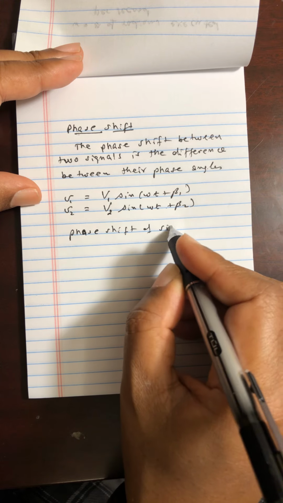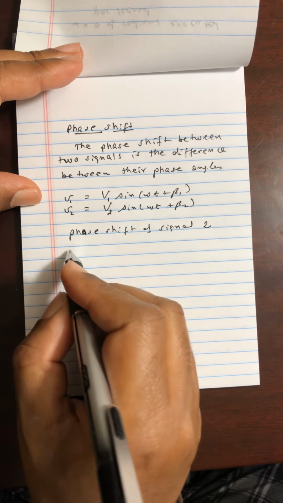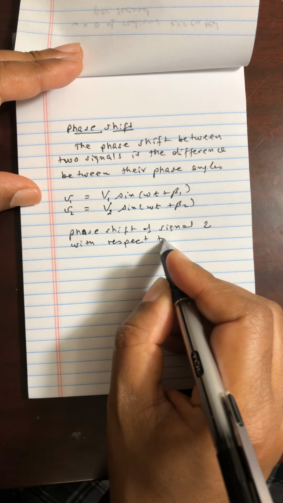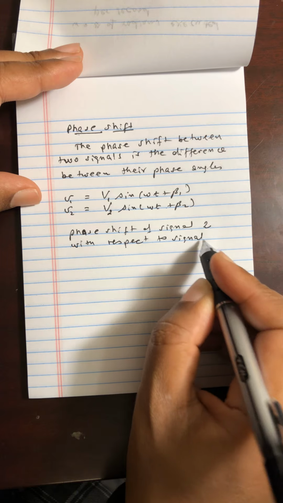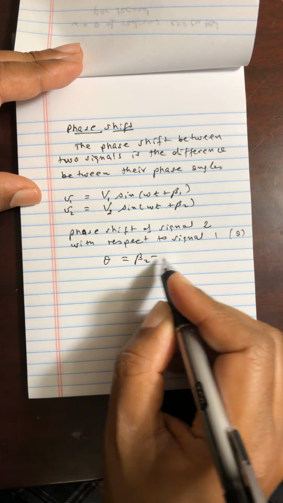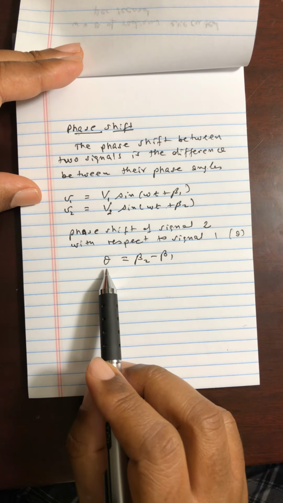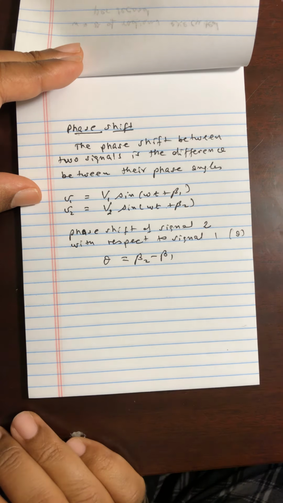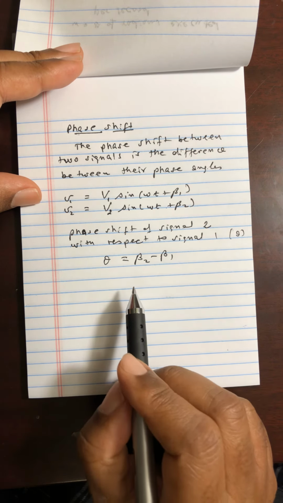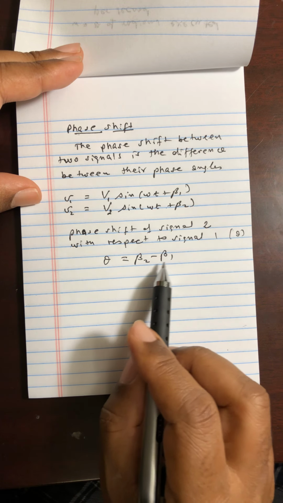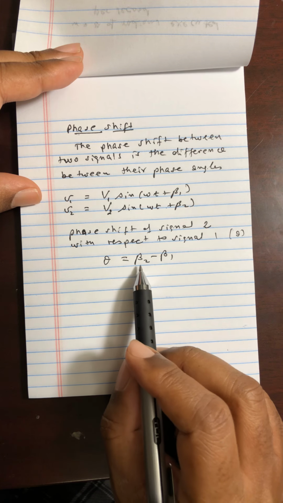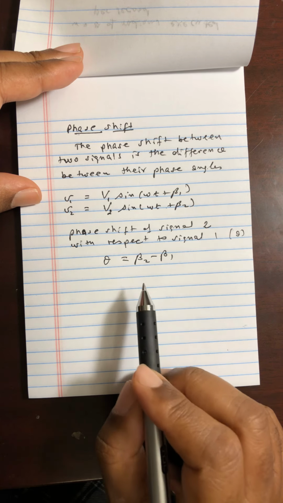Okay, so the phase shift of signal 2 with respect to signal 1, if represented by theta, then we have theta equals beta 2 minus beta 1. So this is the phase shift of signal 2 with respect to signal 1. Now, if this expression is positive, we say signal 2 is leading signal 1 by this much. But if this one is negative, we say signal 2 is lagging from signal 1.